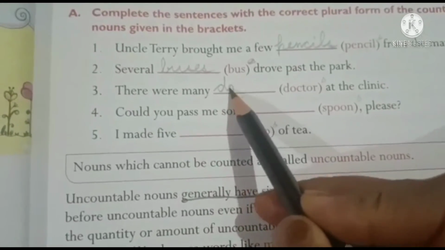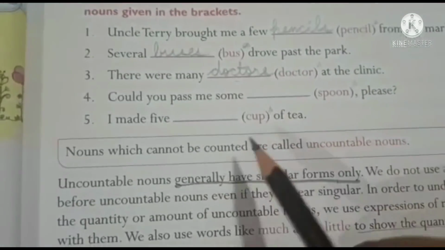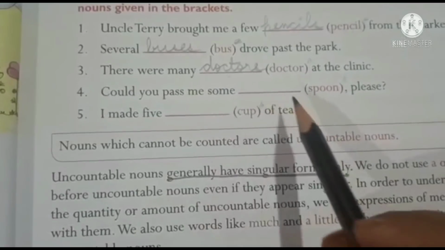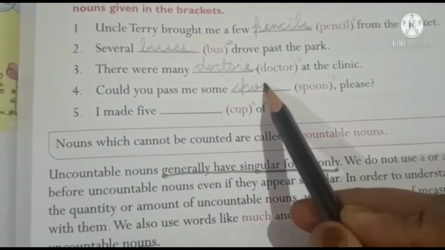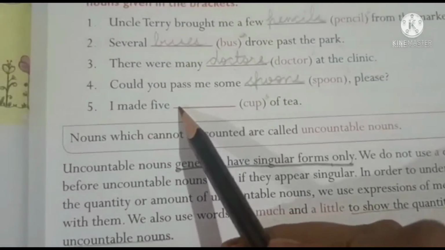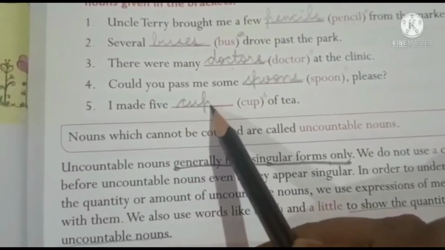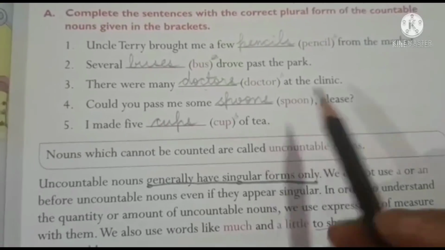So write down doctors. In the same way, could you pass me some spoons, please? So put S in spoon. And number 5, I made 5 cups of tea. Cups. This way, children, you will do the work in the book.